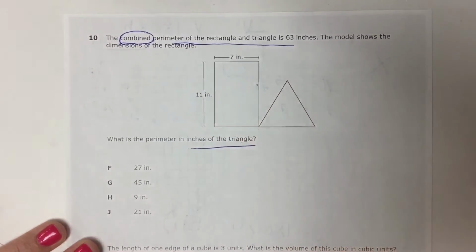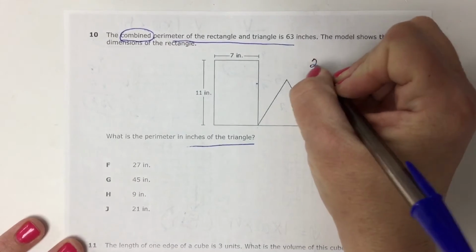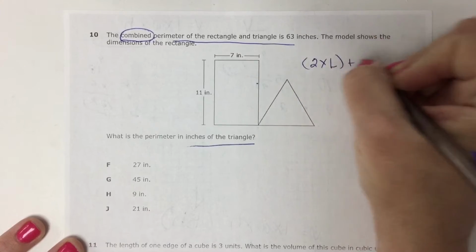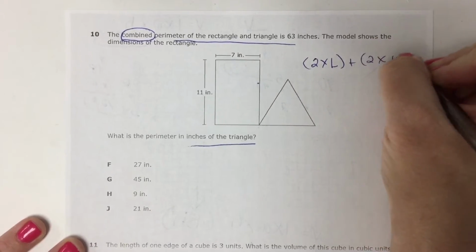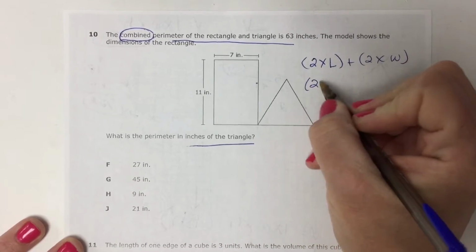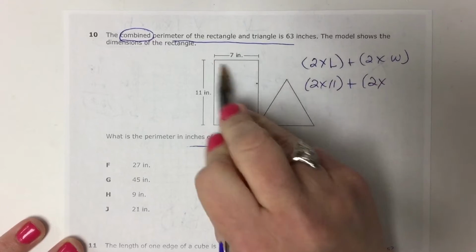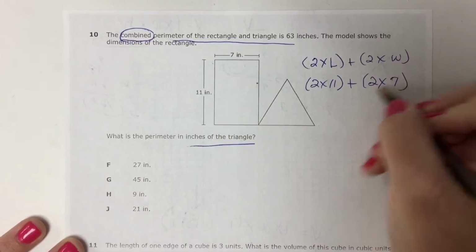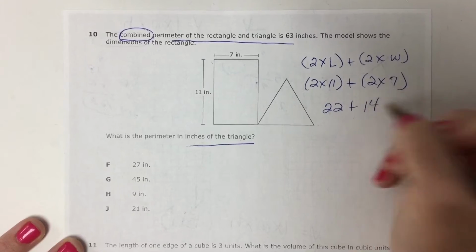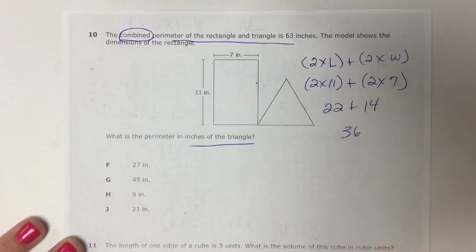Okay, all right, so when you're doing perimeter, remember you're adding up the sides, or you can say 2 times the length plus 2 times the width. In this case, we'll say the length is 11, so that means 2 times 11 plus 2 times the width, which is 7. 11 times 2 is 22. 7 times 2 is 14. And we're going to add those two together, which is 36.